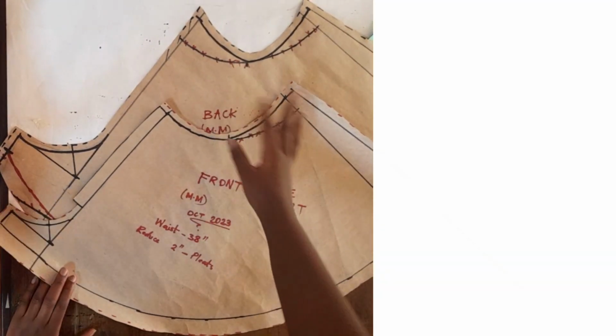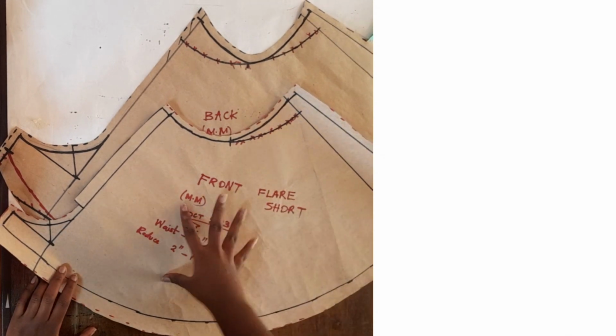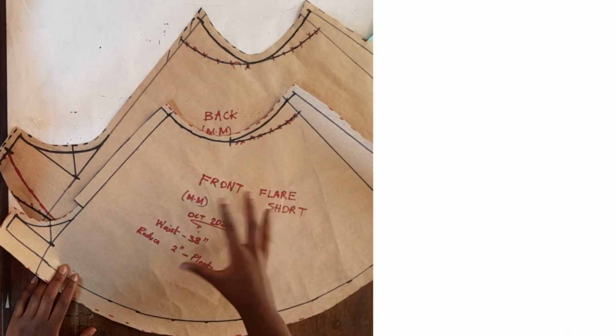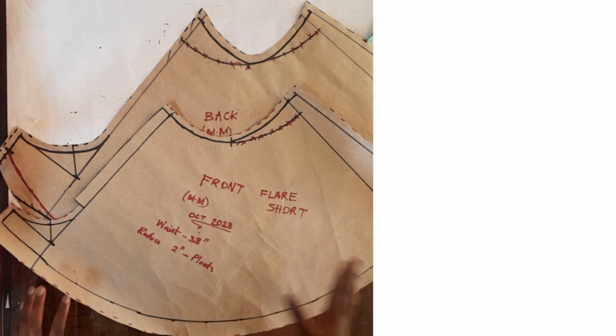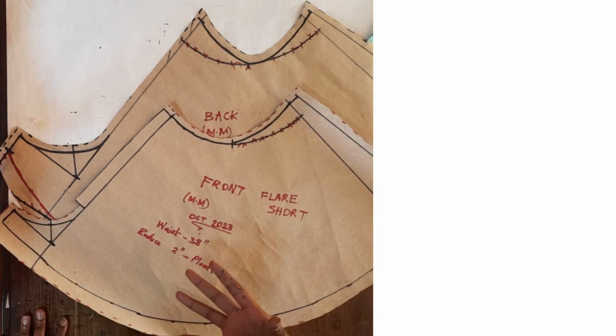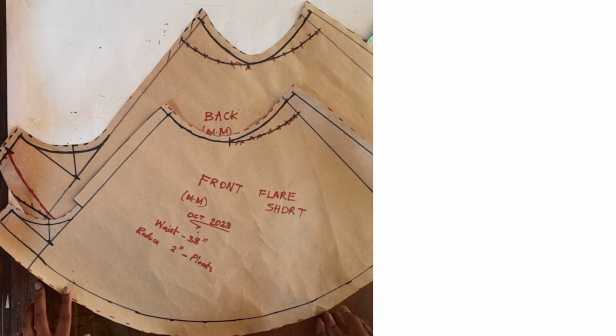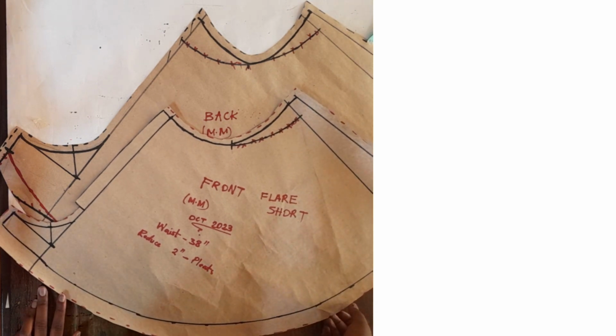This is the front and the back, and I've labeled them so that I can always remember what I did for this pattern. And if you have any questions, just leave them down below in the comment box and I'll answer all the questions that you have.